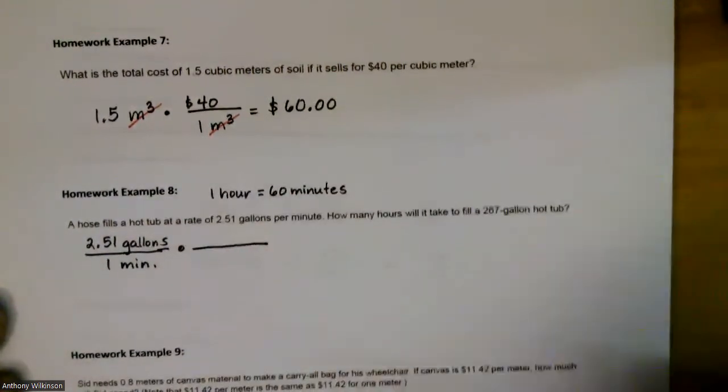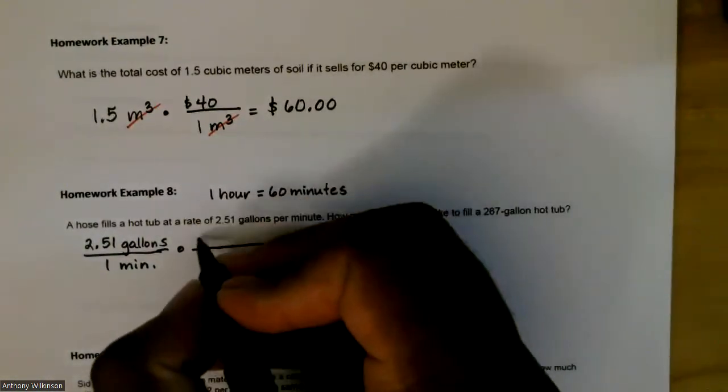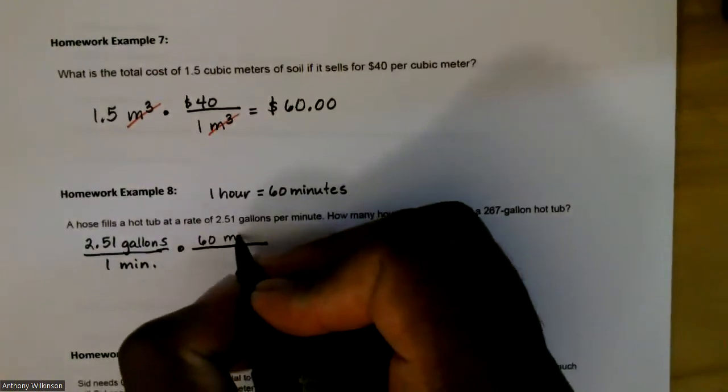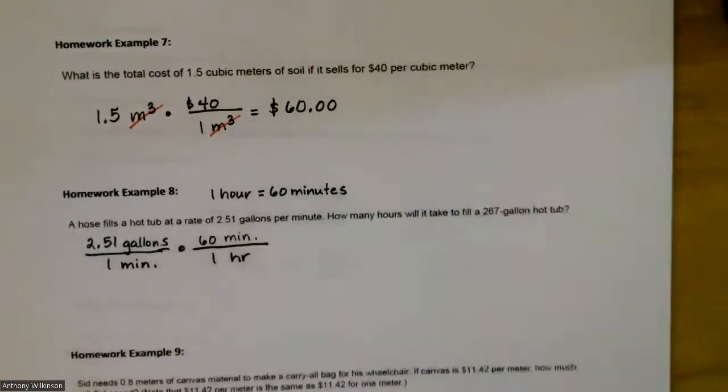The reason for that is I want those minutes to be divided out. So the 60 minutes is in the numerator. The 1 hour will be in the denominator because I want this in gallons per hour. That way, I can find out the number of hours it's going to take.